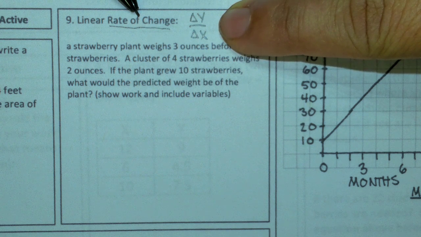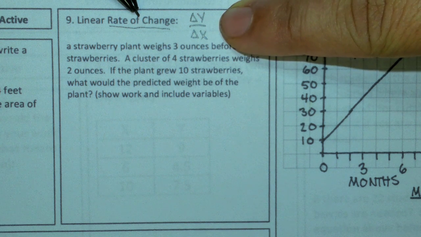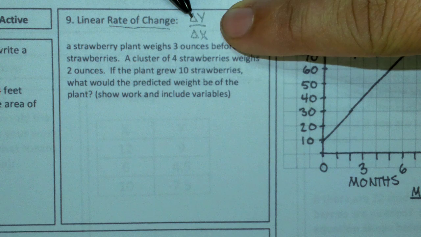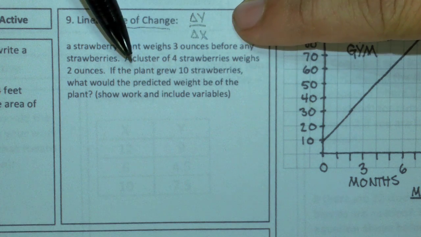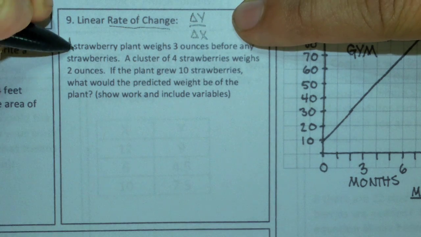That's my math vocabulary word. What have I been taught to use for that? I've been taught that I need to be finding my change of y over my change of x. Okay. It's reading our context here.